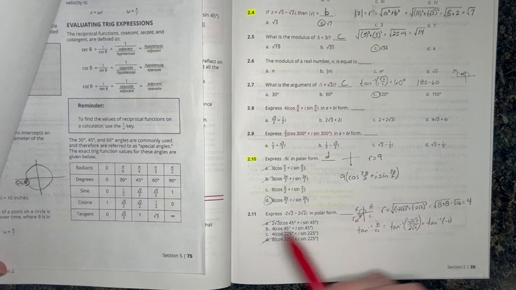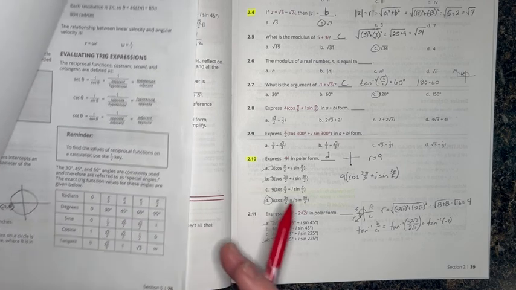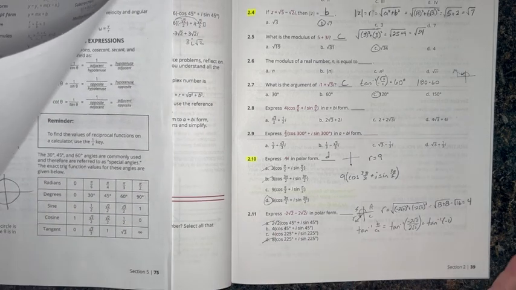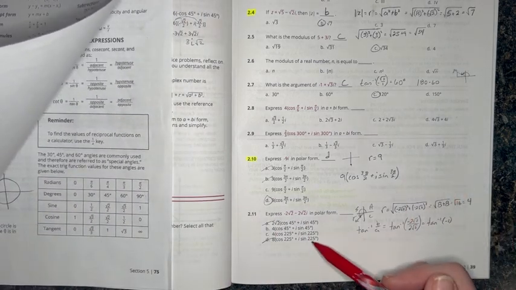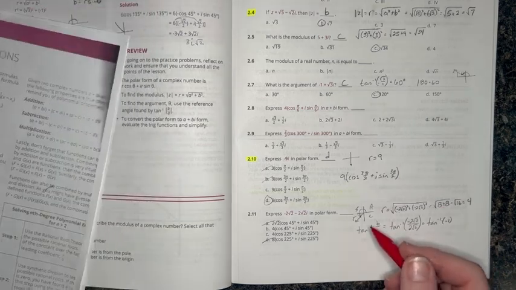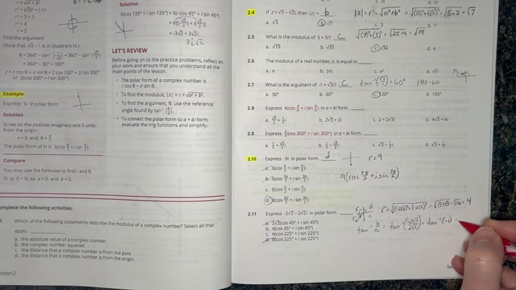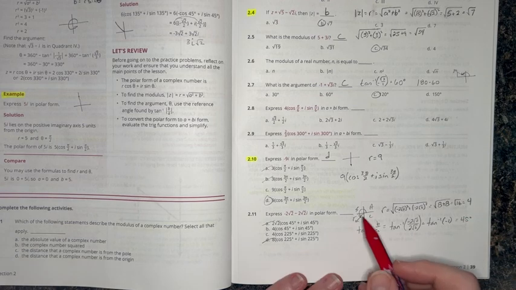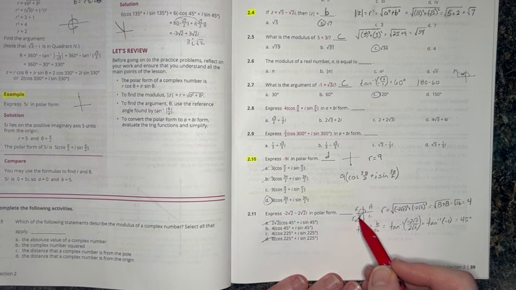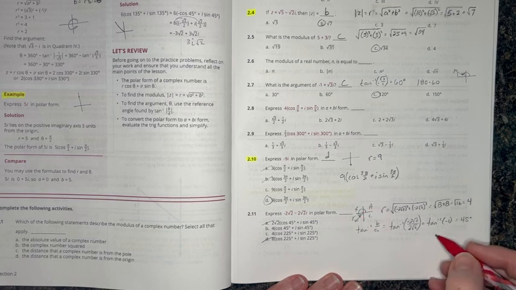Here's our 1, 45-degree reference, or pi over 4. Here they're using degrees, so it's a 45-degree reference angle. So how do we figure out in quadrant 3 what our actual angle is? Well, our actual angle is going to be 180 plus 45.